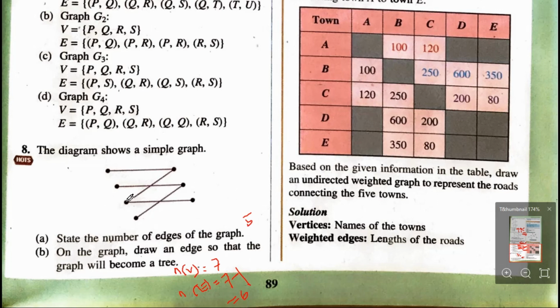Okay, so you can draw the edge here or here. So that we have 6 edges here. That's all.